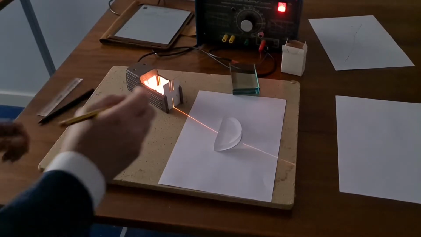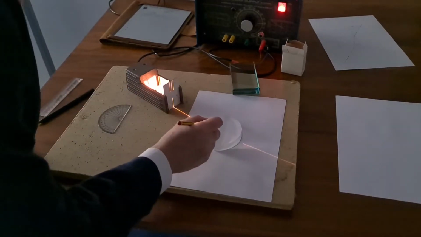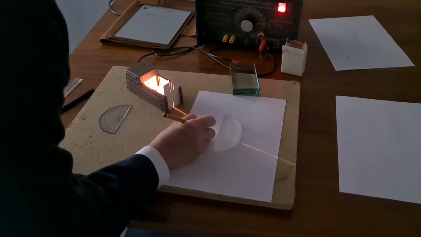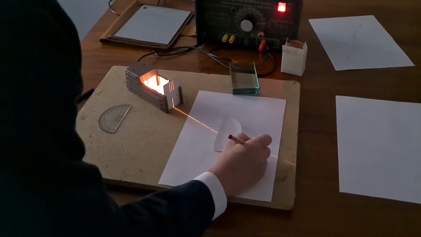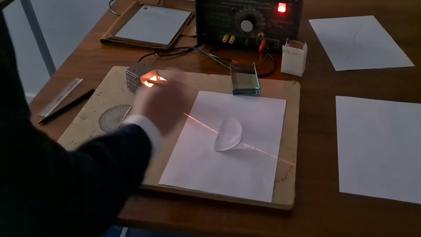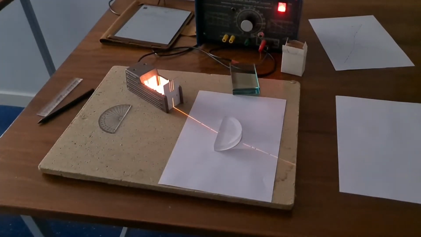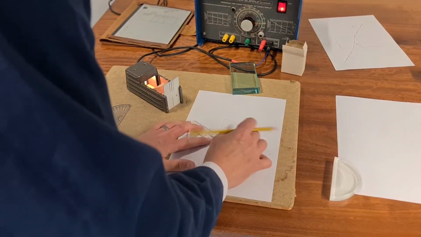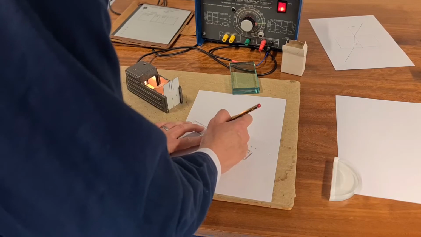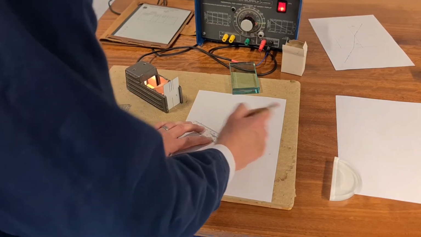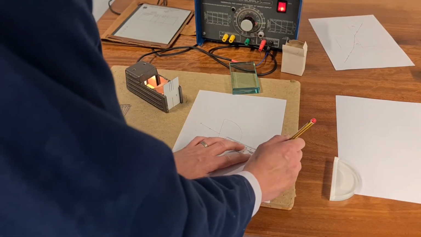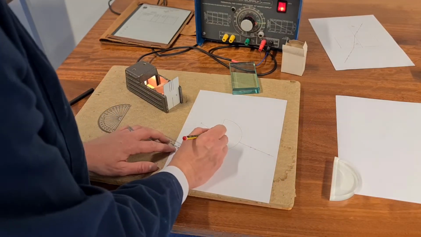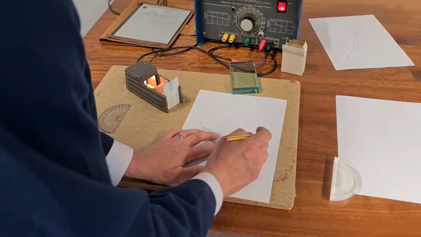So here we are in the dark again. I've got my ray of light hitting my D block, and I'm going to draw on 2 X's before and 2 X's afterwards. I should have them further apart actually to increase the accuracy. Take the D block off, and we're going to place a ruler like this, connecting the dots. This section here, between here and here, again, we're going to connect it.